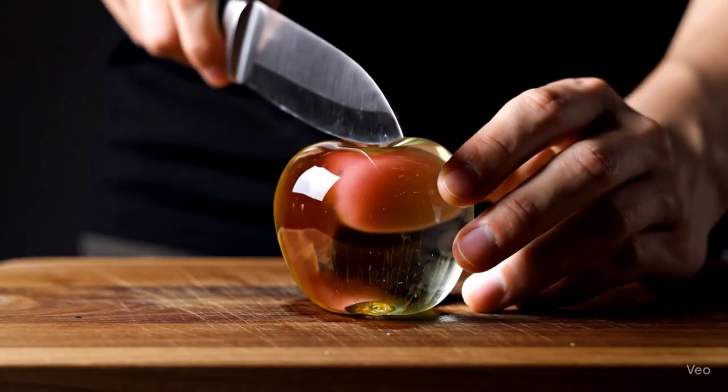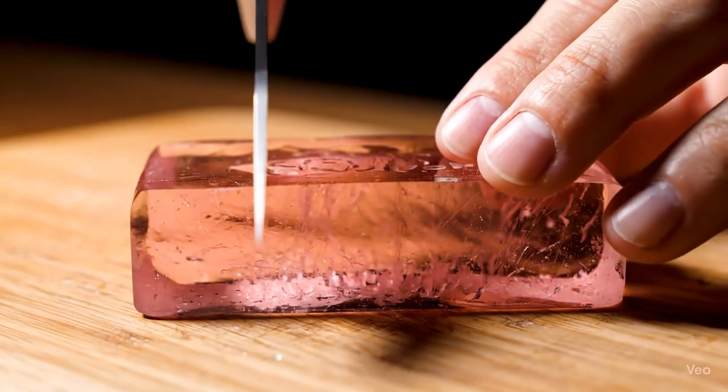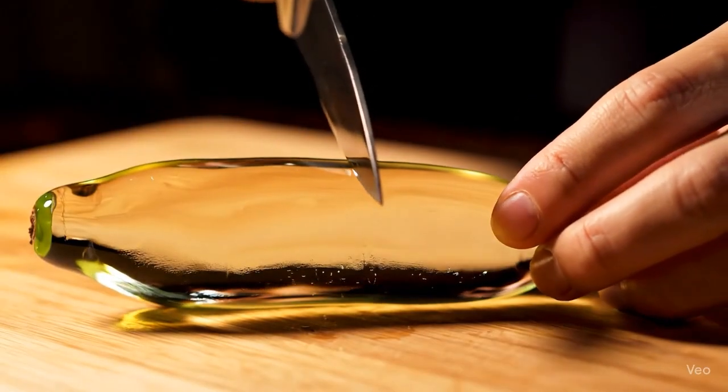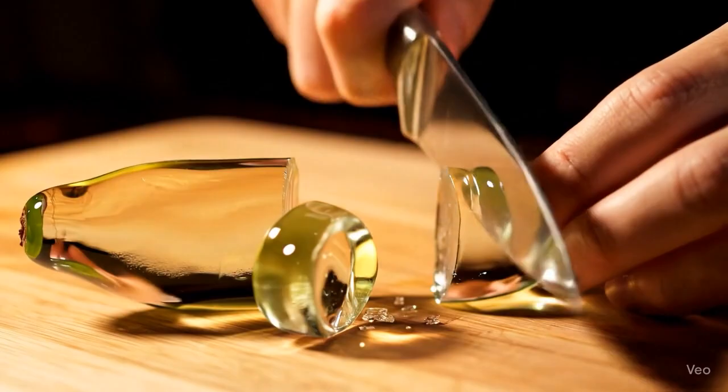Let's talk about what's happening on screen and why people are so hooked. You've got these ultra close-up shots of fruits like strawberries, apples, or bananas. But they're not just any fruits. They look like they're made of glass. And thanks to AI, you can create your own version of this trend in less than 10 minutes.